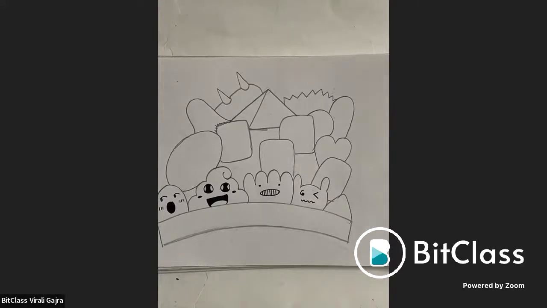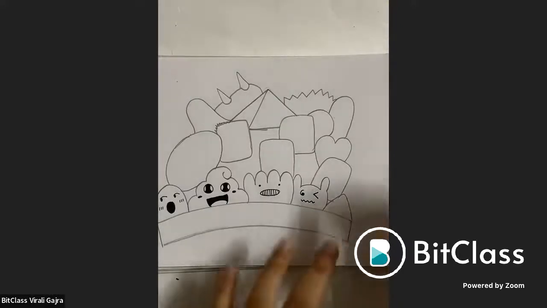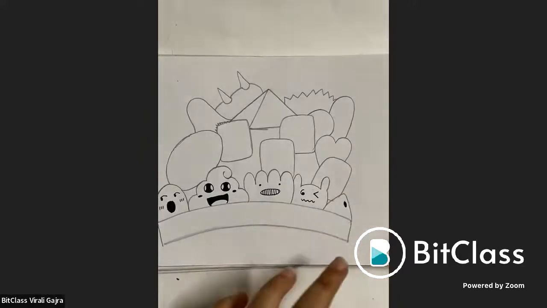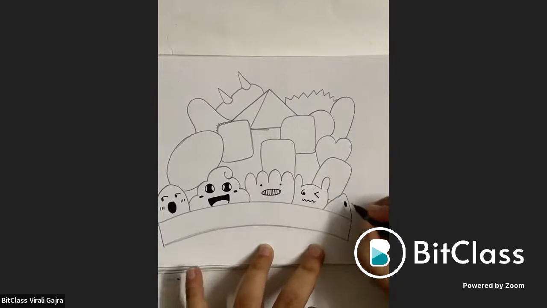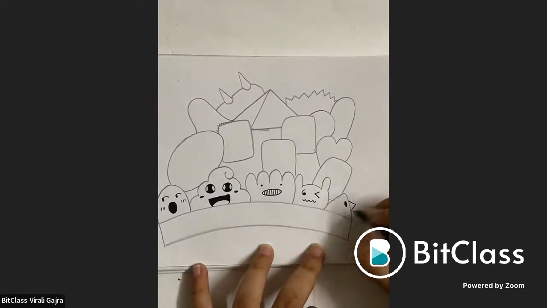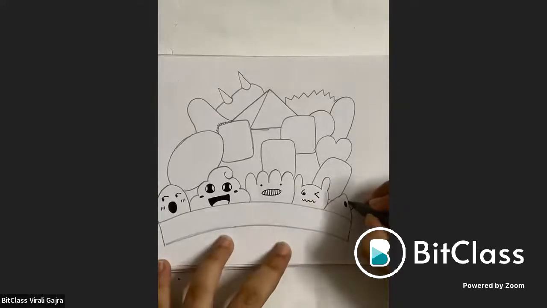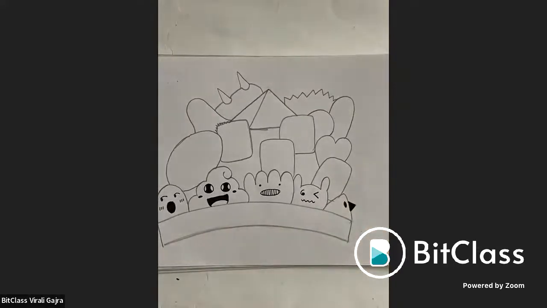Okay. After this, I have a very small triangle over here, right? So I'll do one thing. I'll be making a side face, okay? Sorry. So whenever you're making a side face, only one single eye is going to be visible, right? So I'll just make one standing oval over here for that eye and a triangle shape over here for beak. And now I'll do one thing. I'll just be shading the area over here at the center.